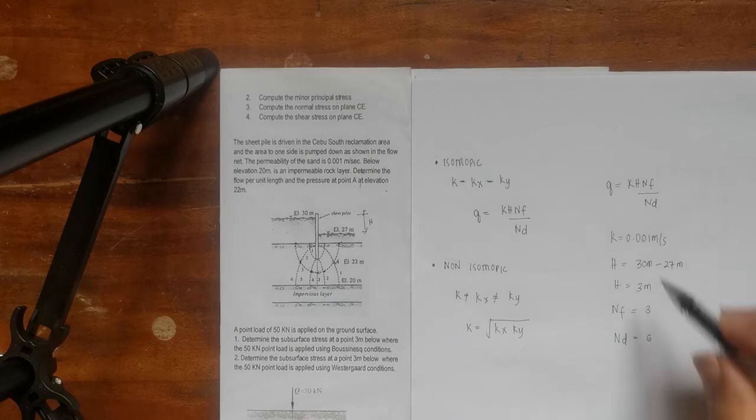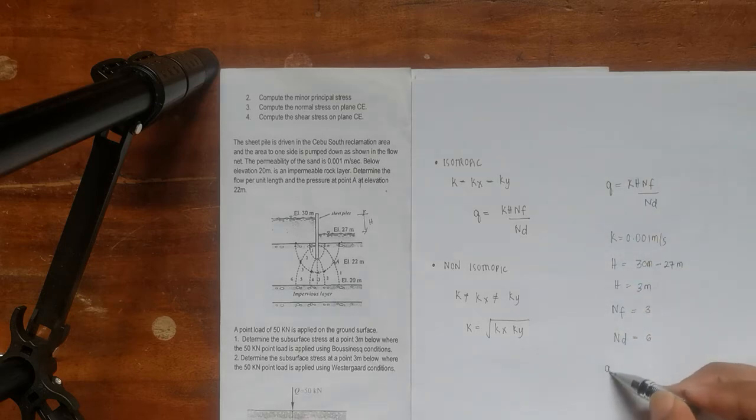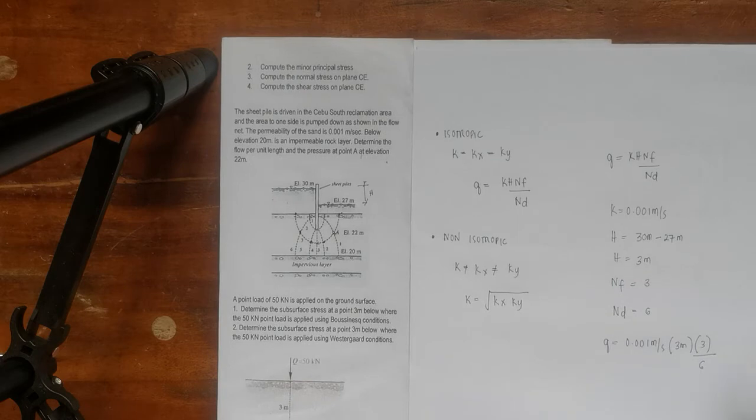So applying to the given equation of flow: K is 0.001 meter per second, head loss is 3 meters, and NF over ND is 3 over 6. Calculating Q, that is equivalent to 0.0015 cubic meter per second per meter length of the soil. And that will be our first requirement.